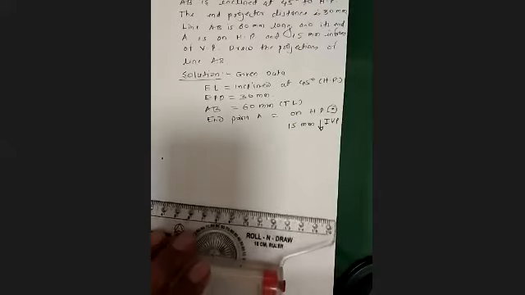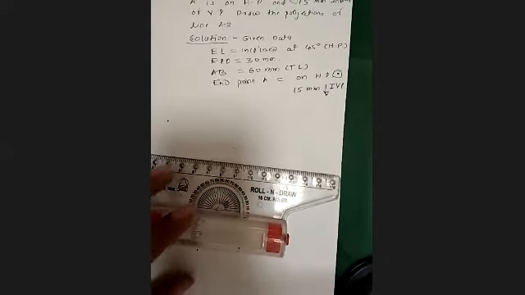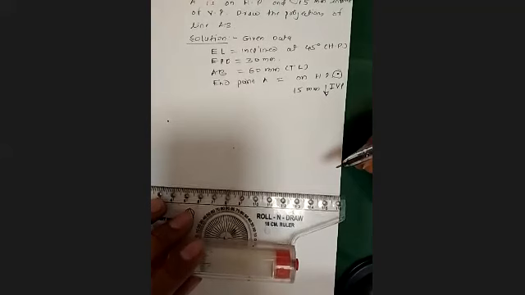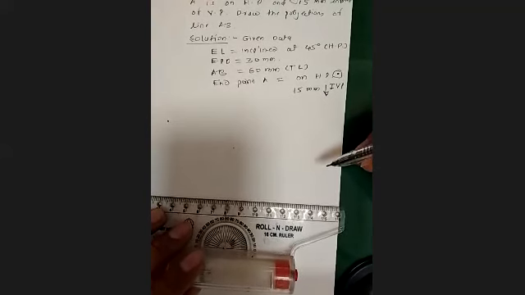So first of all, get the XY line. Keep sufficient distance above and below that XY line.